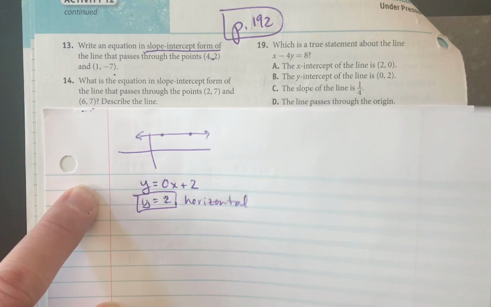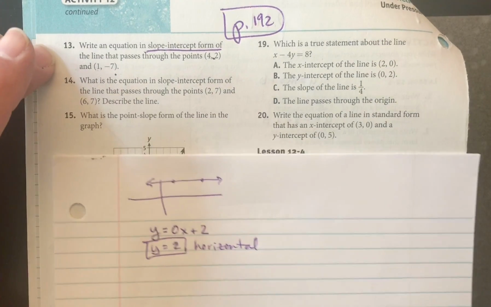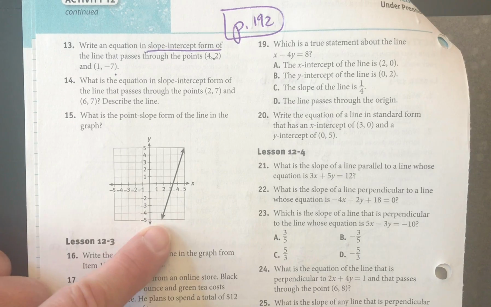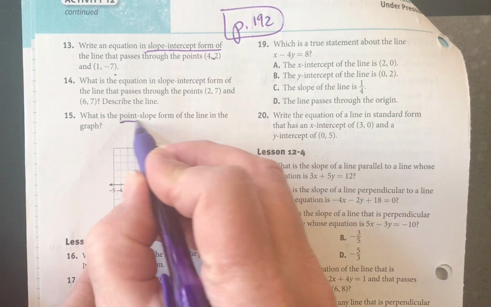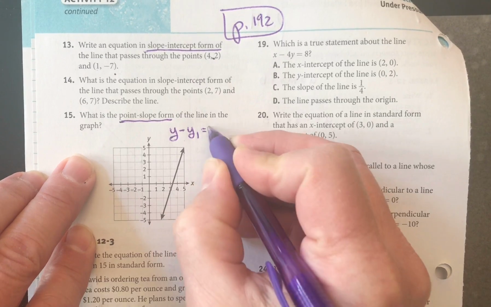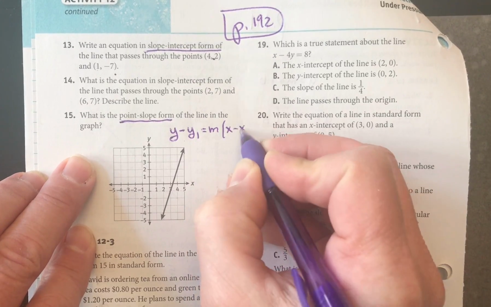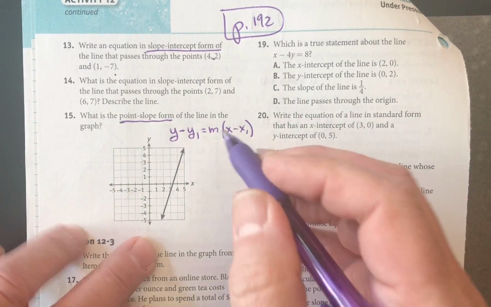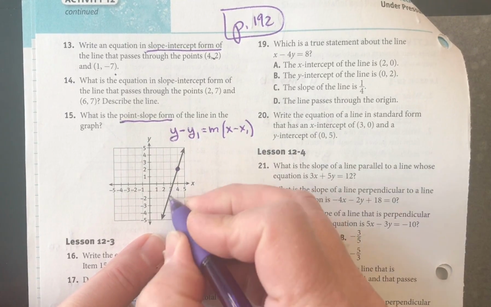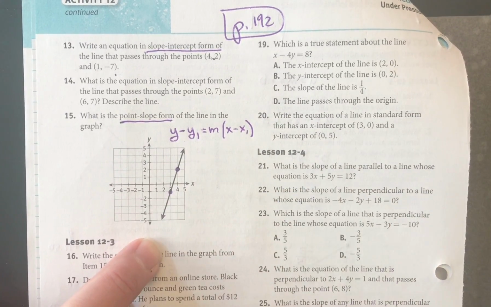Okay? Now, for number 15, it says, what is the point-slope form of the line in this graph? Now, point-slope form is written as y minus y1 equals m times x minus x1. So I need two pieces of information. I need a point, and I could use this one or that one, doesn't matter.